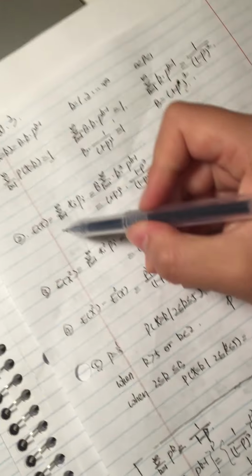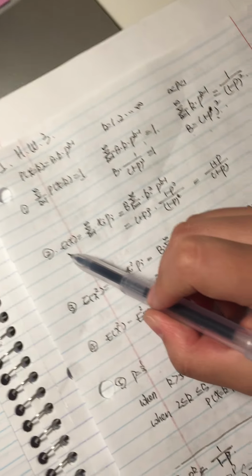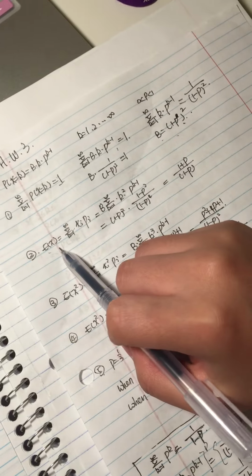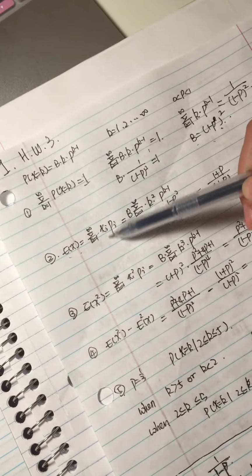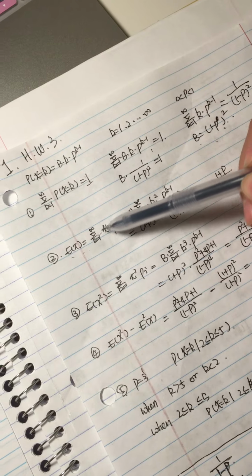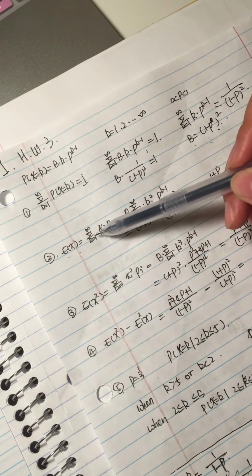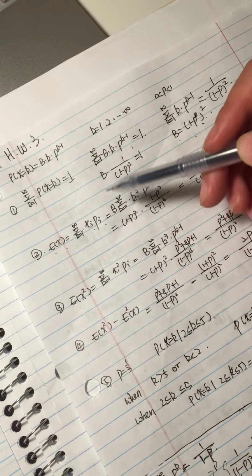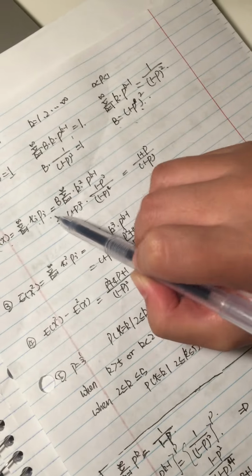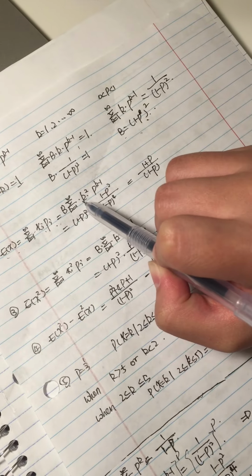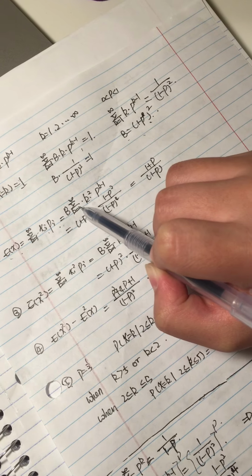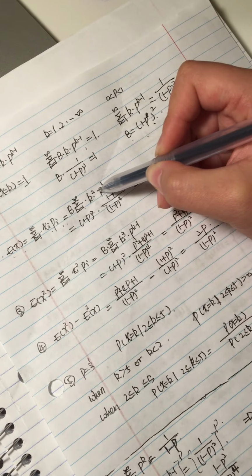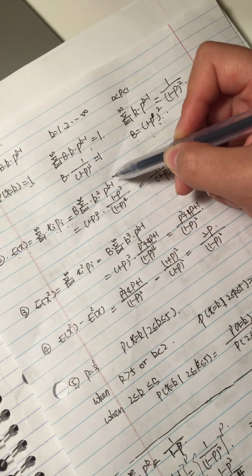And the second question is, let us find the expected value E of X. From the formula, E of X equals the sum from k equals 1 to infinity of x_i times p_i, and we can rewrite it as b times the sum from k equals 1 to infinity of k squared times p to the k minus 1.